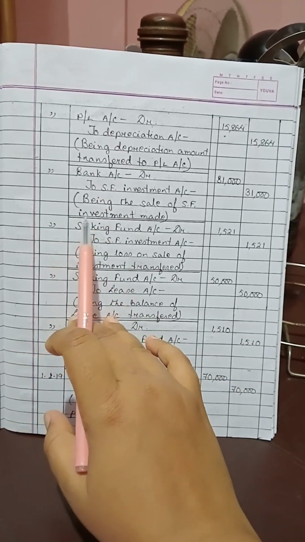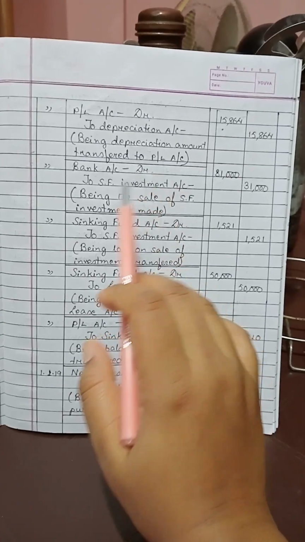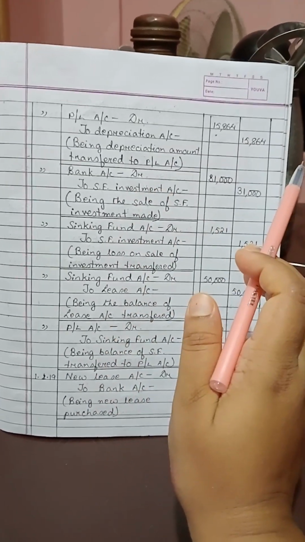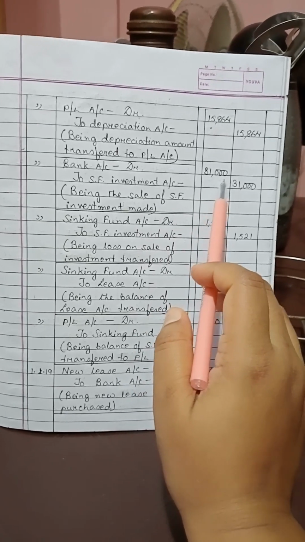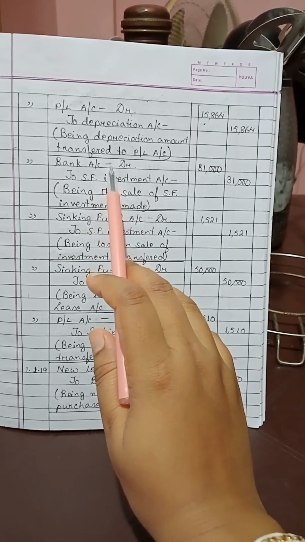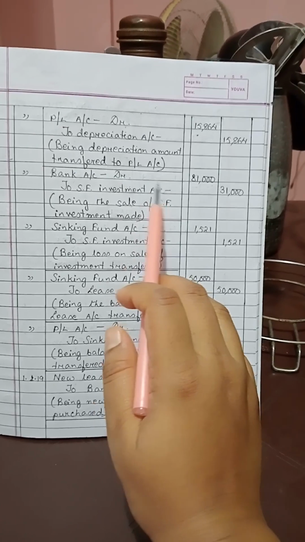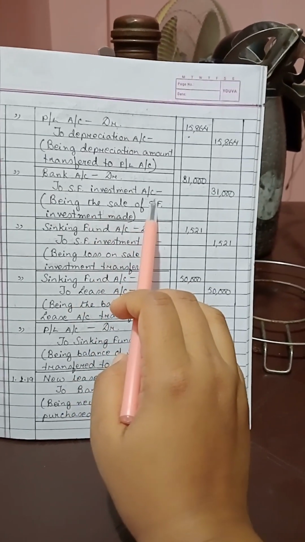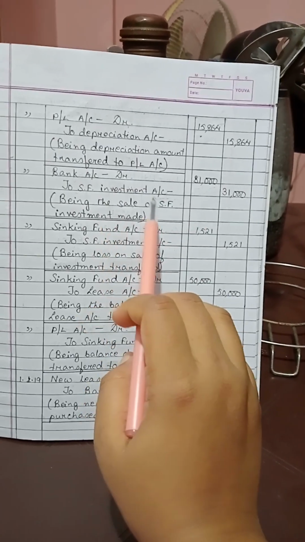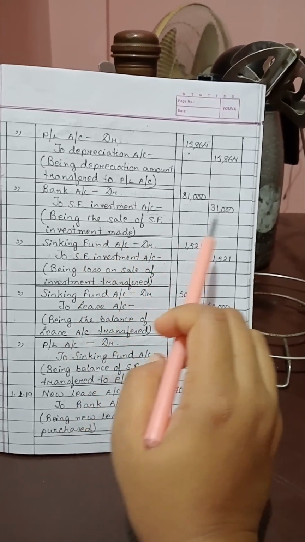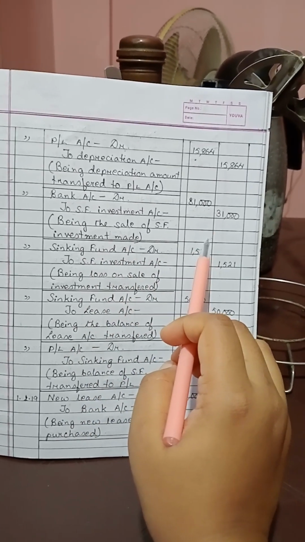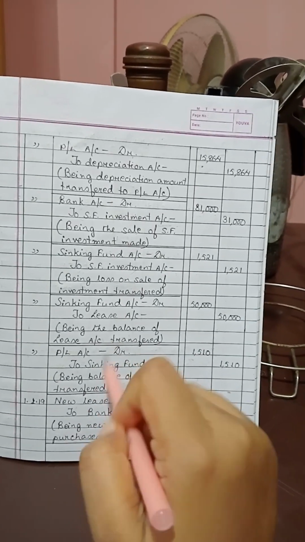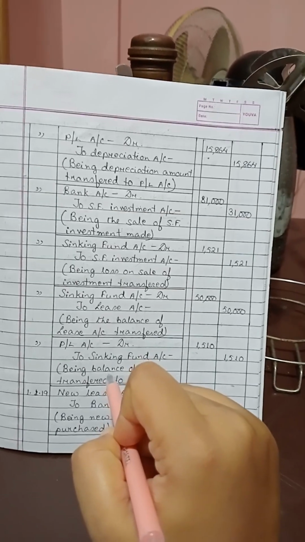Again in the third year there is no investment made. The investment is sold out. Sold out at what value? At 31,000. So bank account will be debited since cash is received, to sinking fund investment account, because here the asset goes out, being the sale of sinking fund investment made, 31,000. Got it? So I hope you have understood.